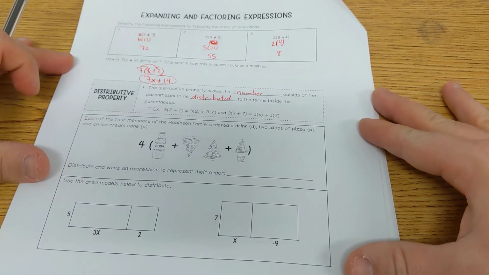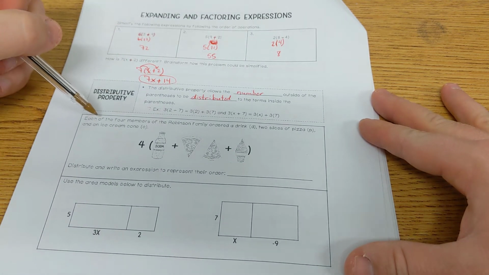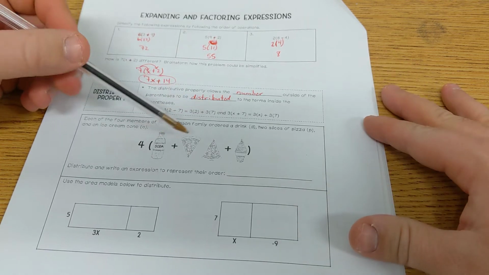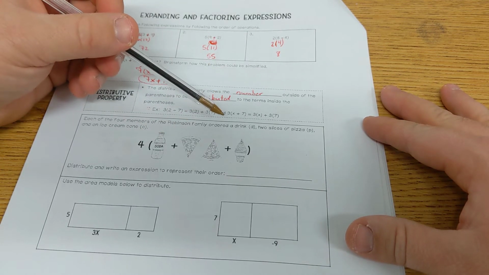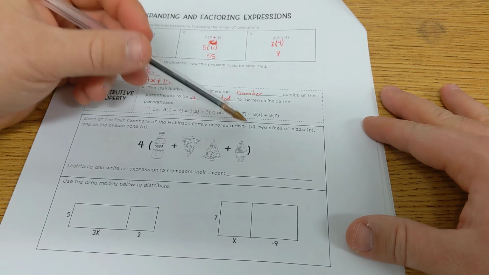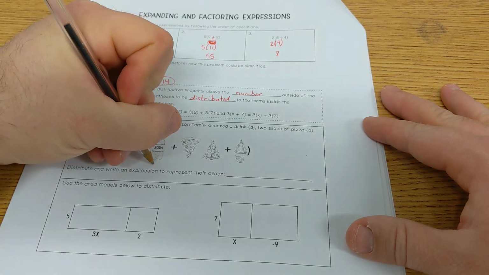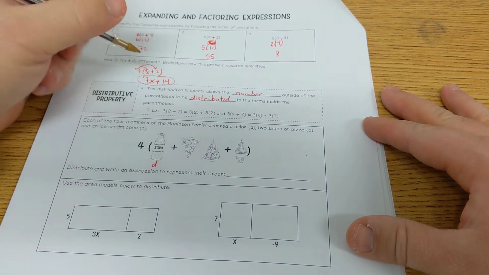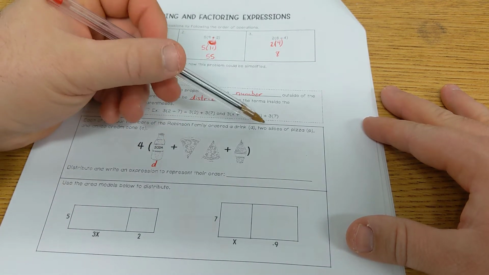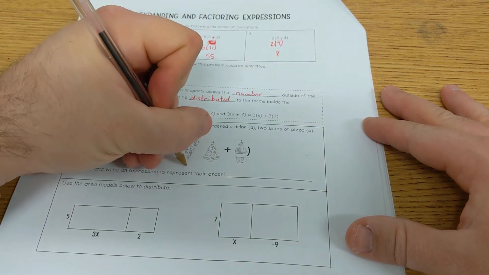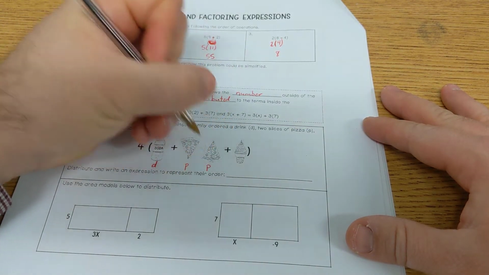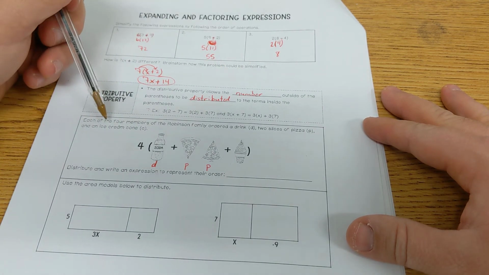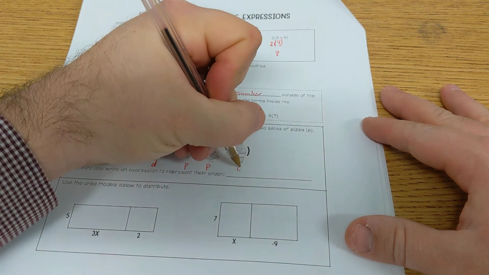All right, so let's look at another example. Each of the 4 members of the Robinson family, now we've talked about the Robinson family and their pop and pizza and ice cream, ordered a drink, D. So just below this bottle of soda, I'm going to put a D, okay, for drink. 2 slices of pizza, P. So I'm going to put a P here and 1 here. Okay. And an ice cream cone, C.